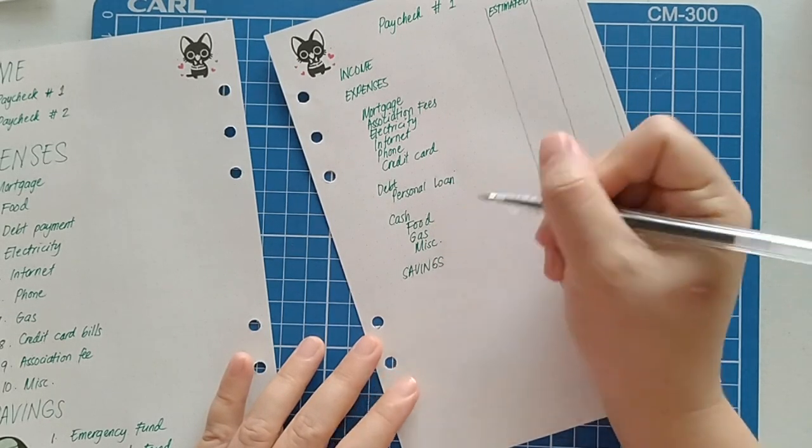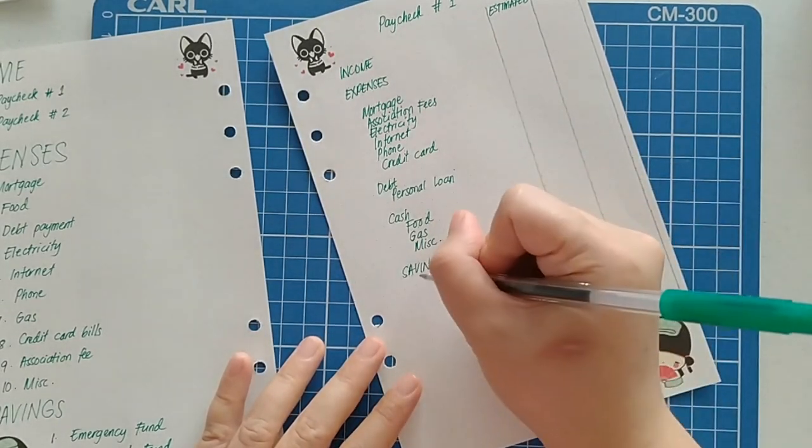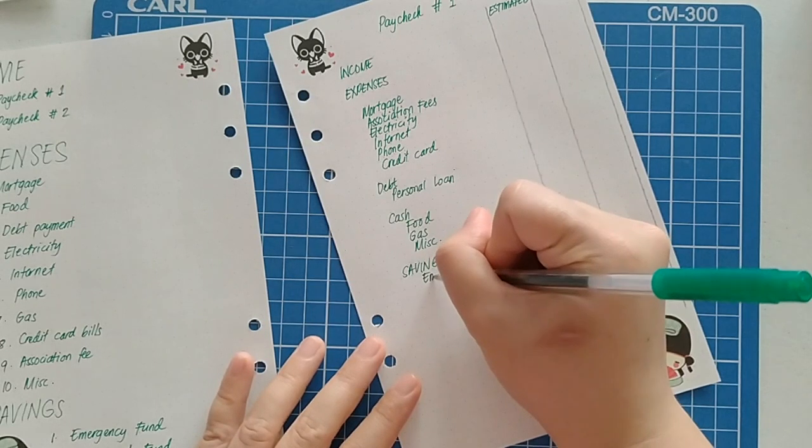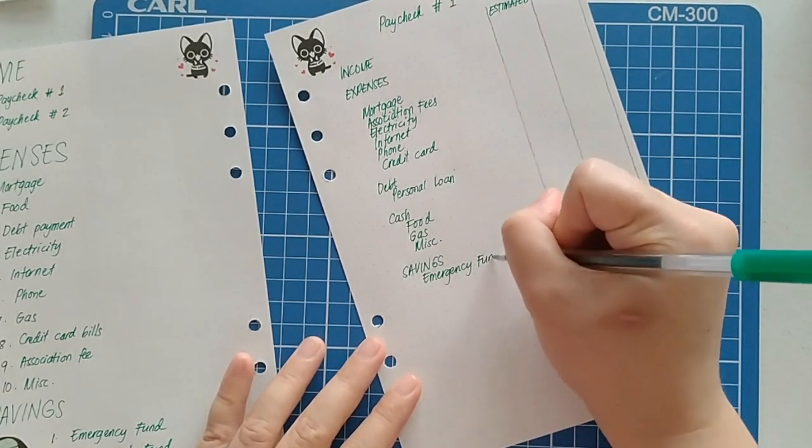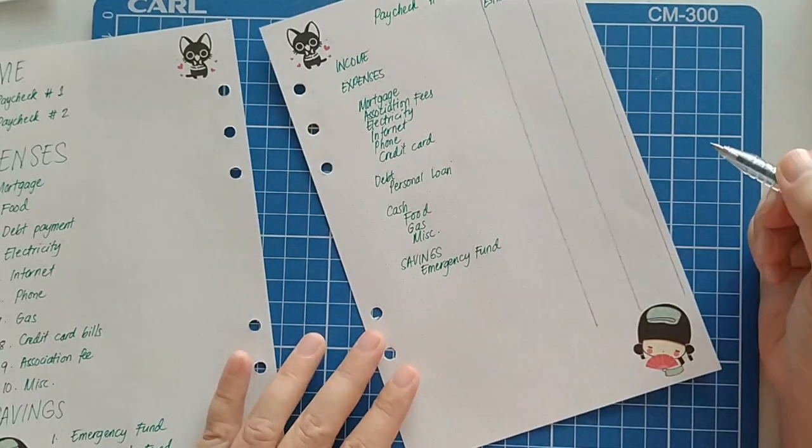Emergency fund, which is a starter emergency fund. I would try to save 50,000 pesos for this, and this will only be used for emergency purposes. If my car broke down, I need to have a tow and a fix, or need to find a mechanic or buy a battery, or any medical expense that is not covered by my hospitalization benefit at work.